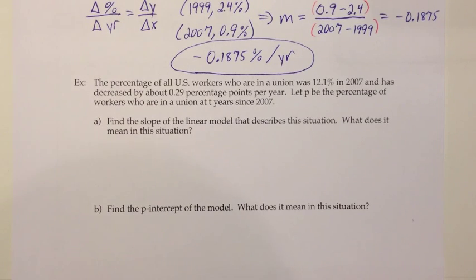So the percentage of all U.S. workers who are in a union was 12.1% in 2007, and it has decreased by about 0.29 percentage points per year. Let P be the percentage of workers who are in a union at T years since 2007. Find the slope of the linear model that describes this situation, and what does it mean in this situation.